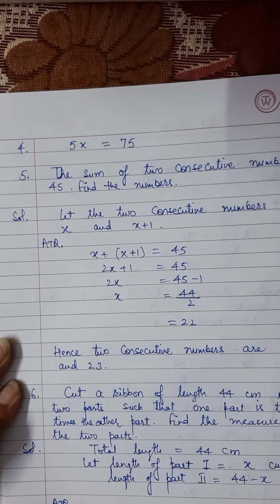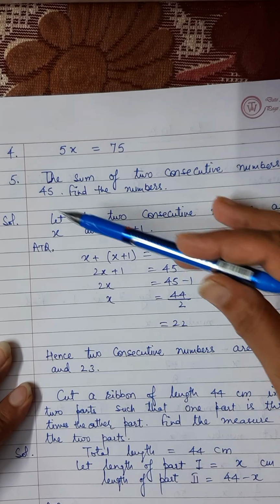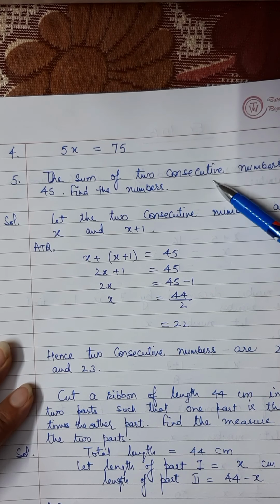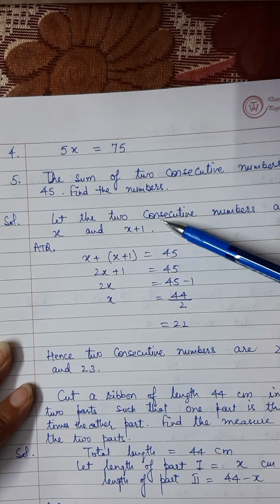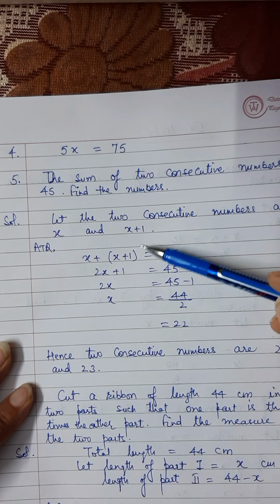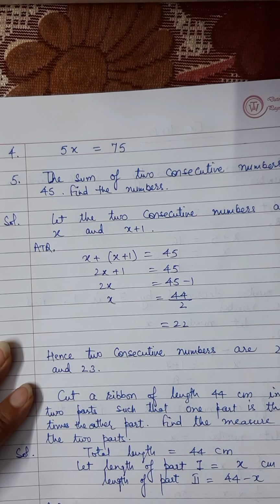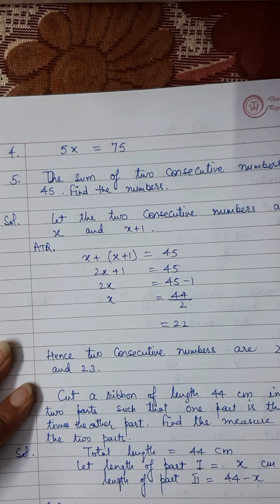Fifth one is the sum of two consecutive numbers is 45. It is given the sum of two consecutive numbers is 45. So what are the consecutive numbers? It means the numbers which come one after the other. It means like 2 and 3. 3 comes just after the 2. So the continuous numbers are called the consecutive numbers.